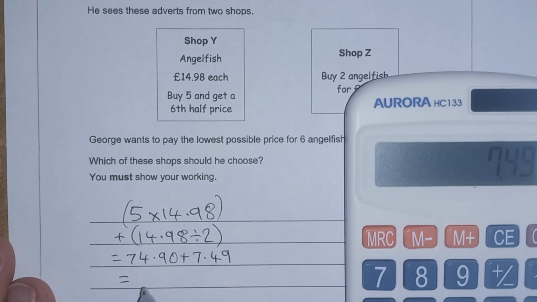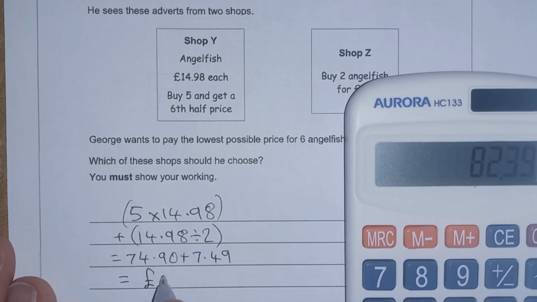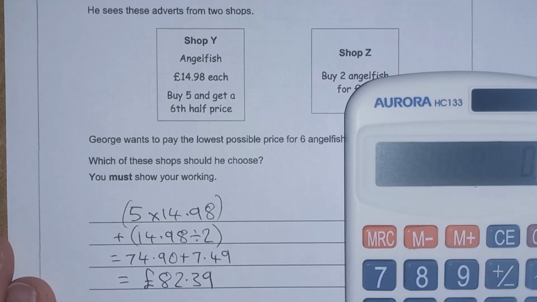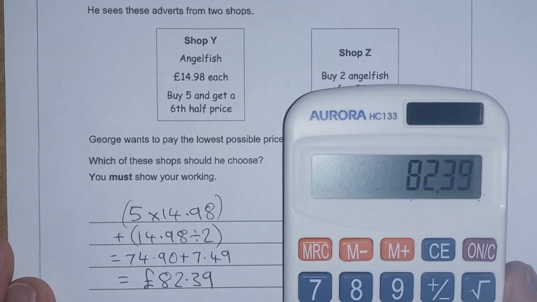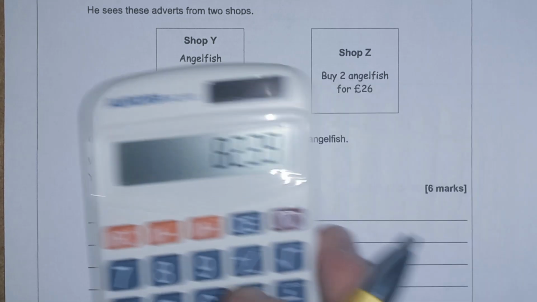And if we add those together, we get £82.39. But I'll just show you that if we had just said, well, we want 5.5 times 14.98, we get the same answer. Okay, right, so that's the cost at Shop Y.